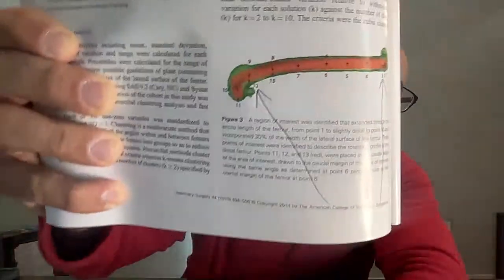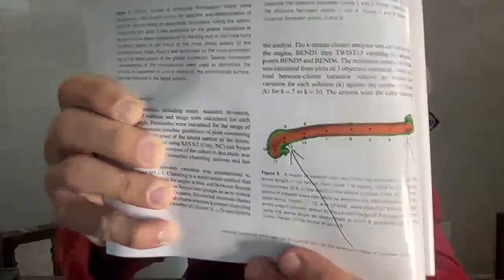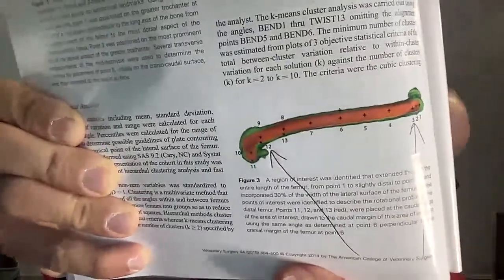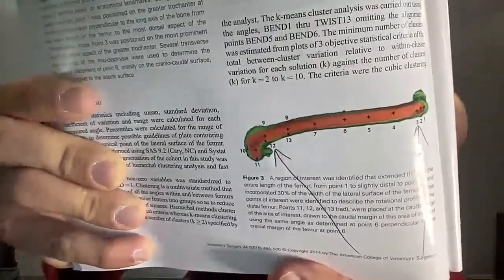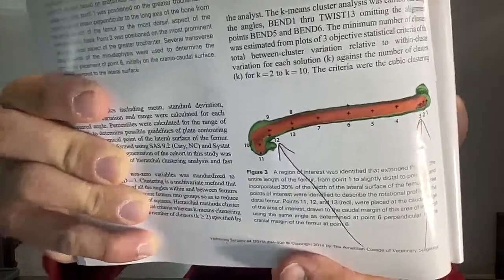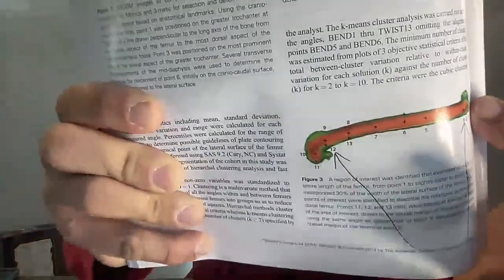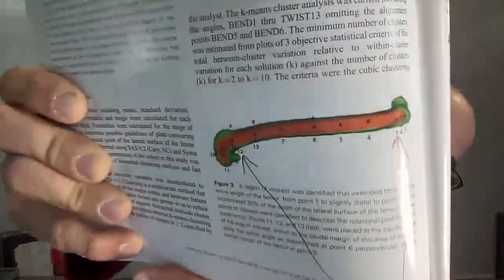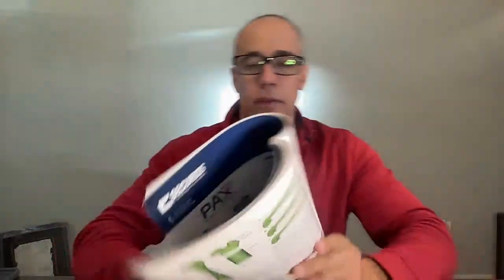And then here you can see I pointed arrows, and we'll go over this in a minute. The arrow on this side is the greatest twist, and the one on this side is the greatest bend. And so that's the picture there.